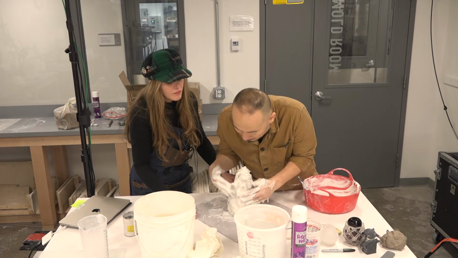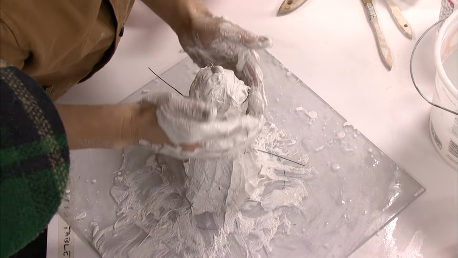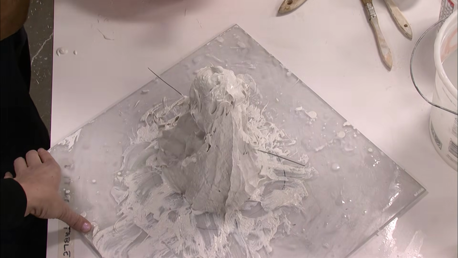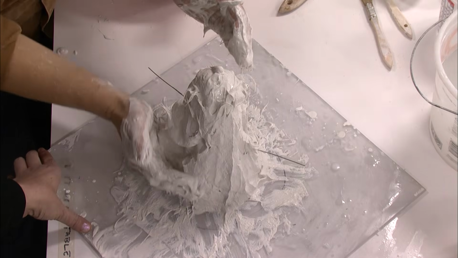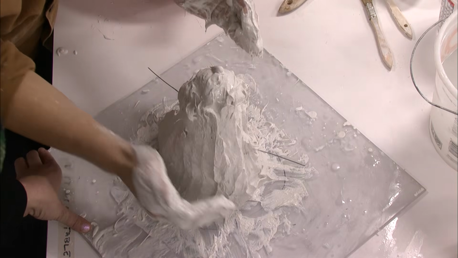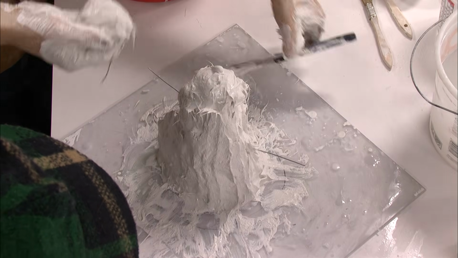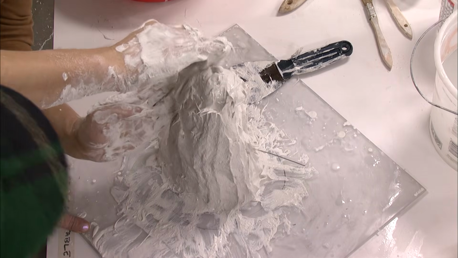It's a lot thicker now, as you can see, and it's really good consistency to work with. When it's thicker, you can build a layer a lot better.